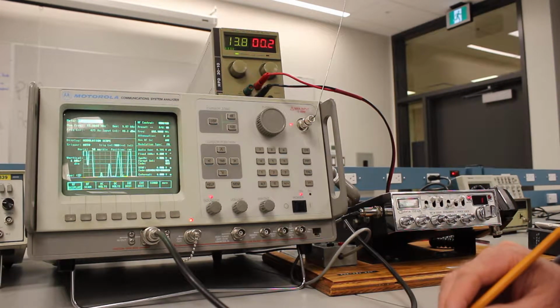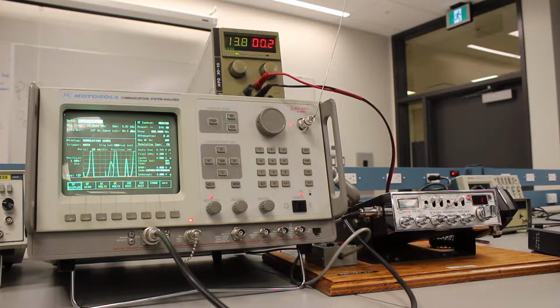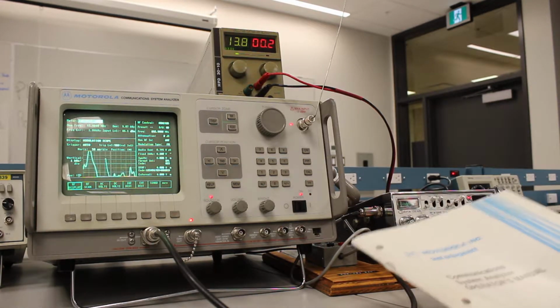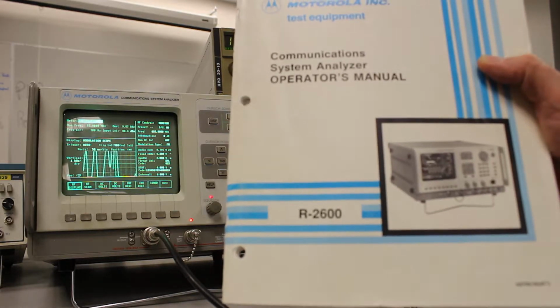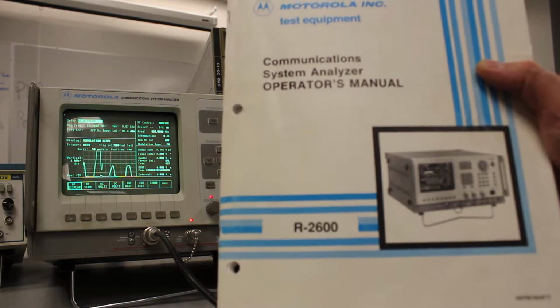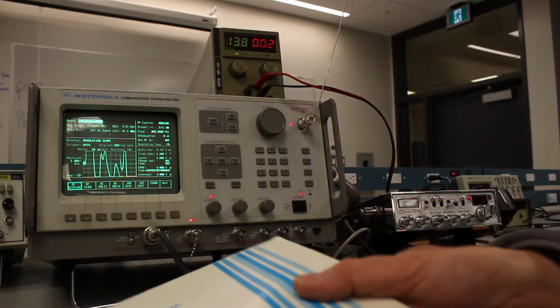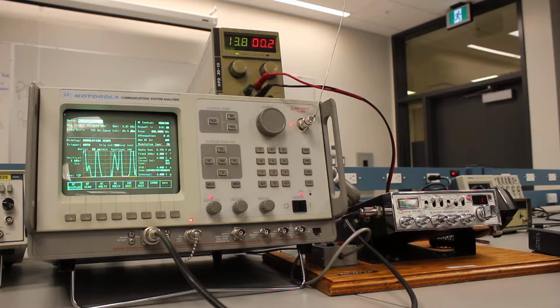This evening what we're looking at is the Motorola Communication System Analyzer 2600. This is an image of the manual that accompanies this test instrument.